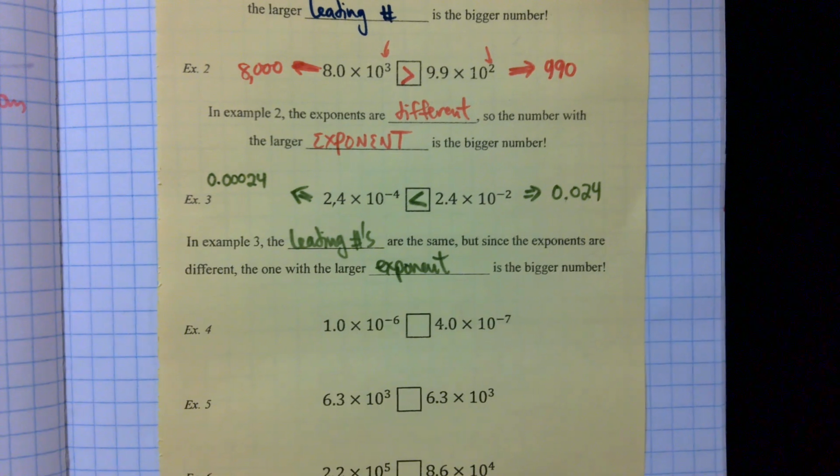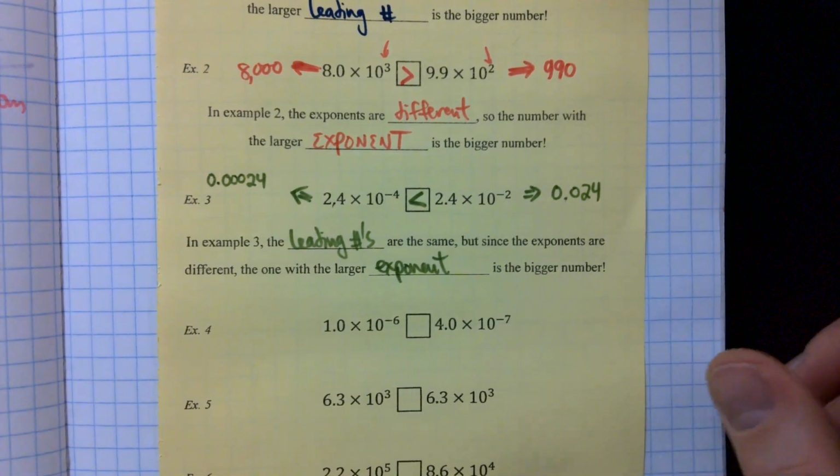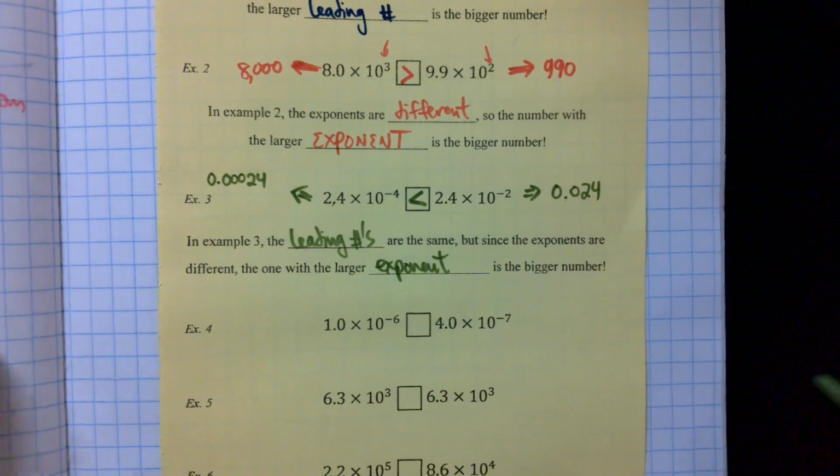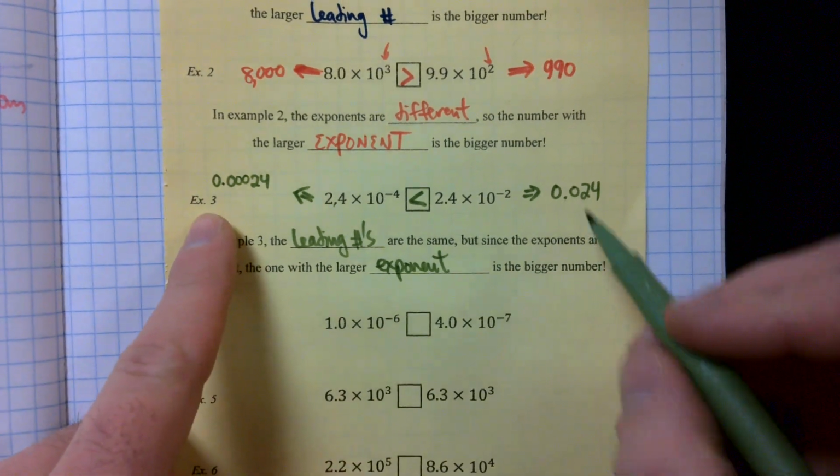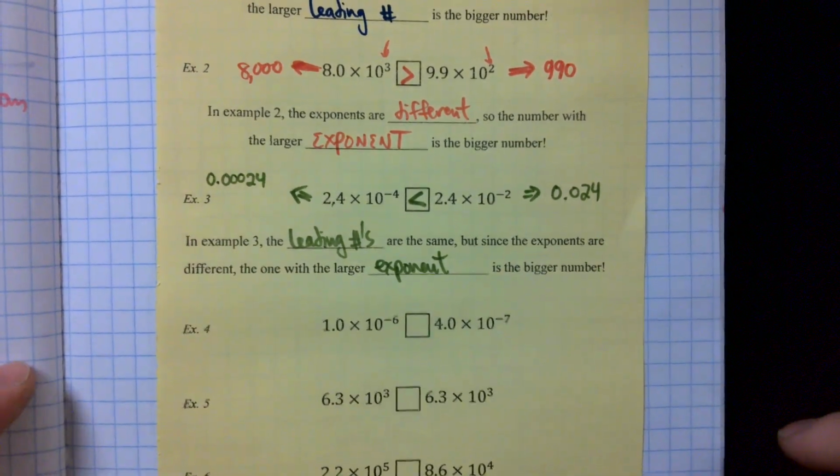They're both still really small numbers, but if I'm comparing them, one has to be bigger, one has to be smaller. Otherwise, they would be equal. These two numbers are not equal. This one is much bigger.